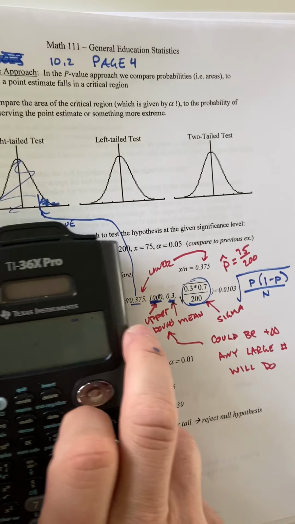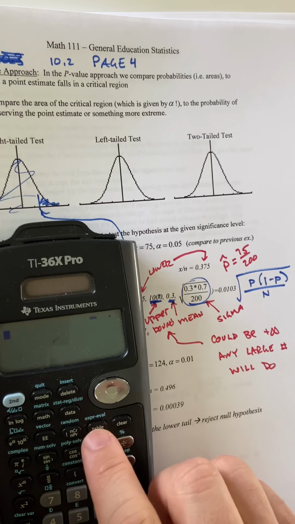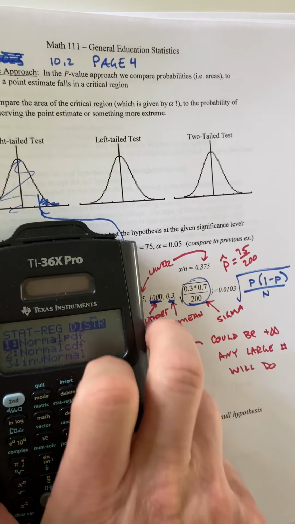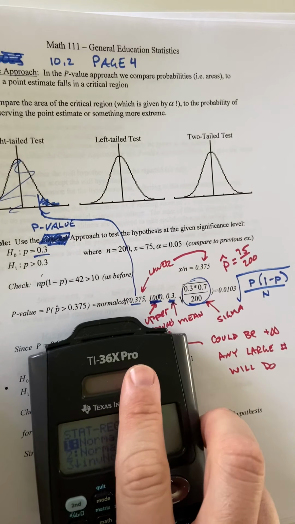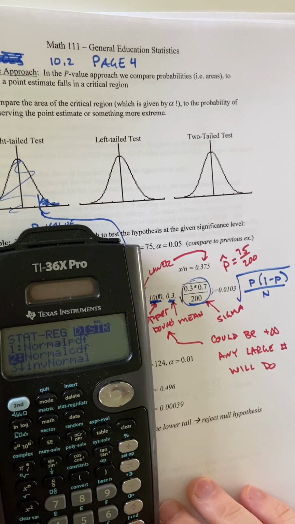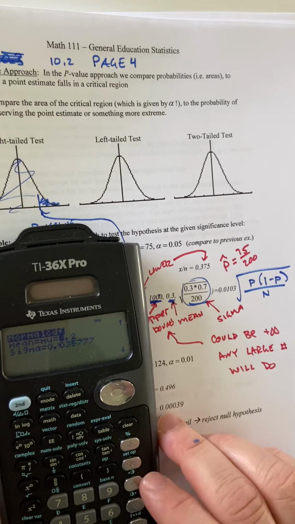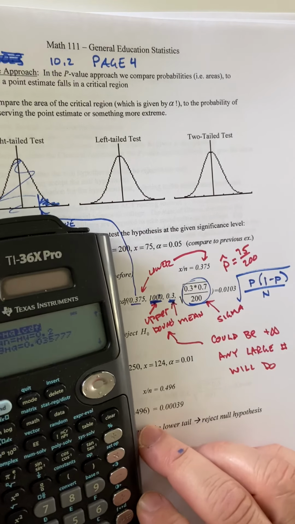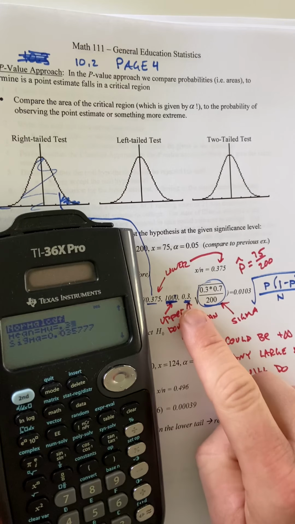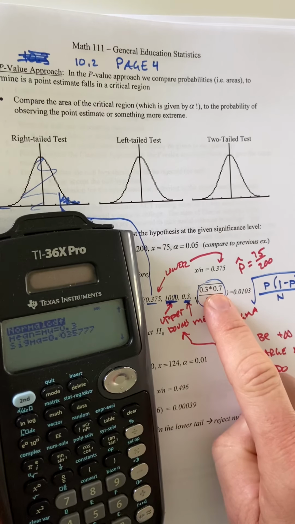Let's see how it looks when we put it in our 36X Pro. So we go to distribution. We want to find the comparative z-score, the normal CDF. We want to put in there the mean, 0.3, the sigma, this yucky value.